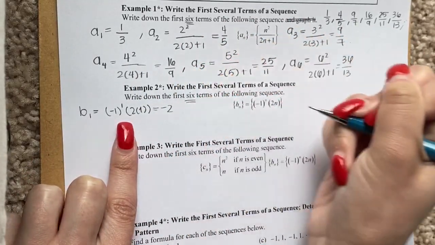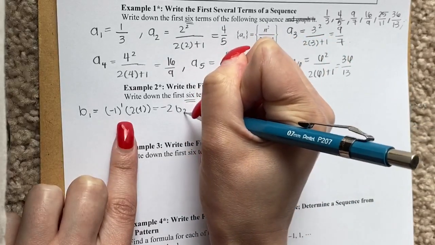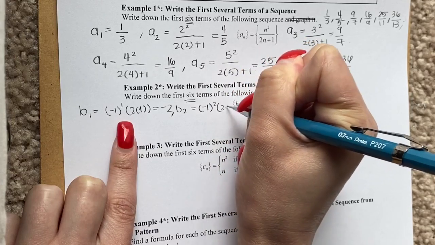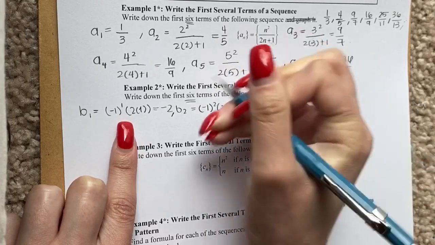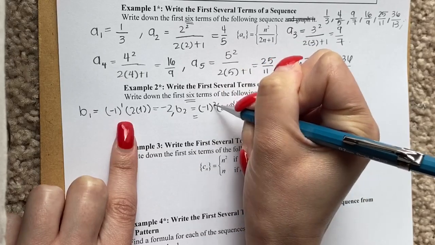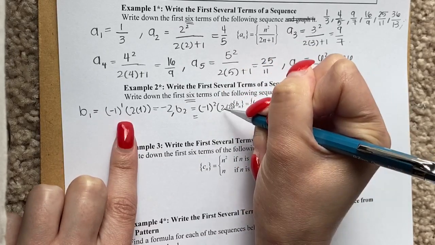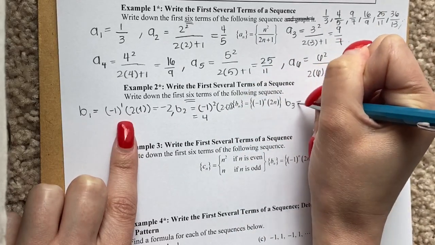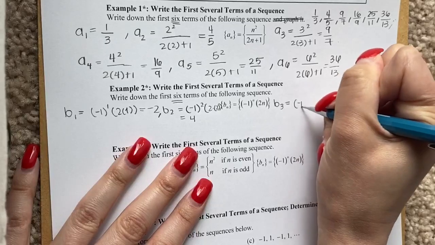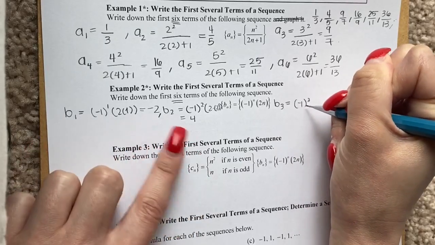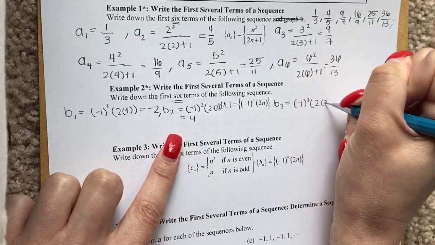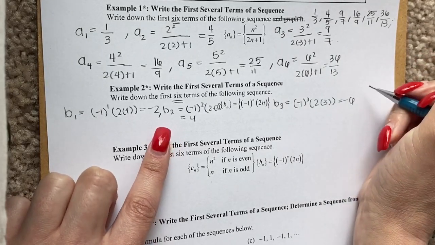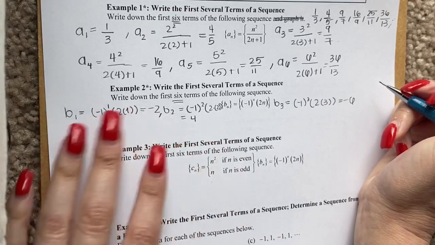In the same way, b2 is going to be equal to negative 1 squared times 2 times 2. Okay, so you know that negative 1 to the power of 2 is positive, so it's 1. 2 times 2 is 4, so this is going to be 4. b3 is going to be equal to negative 1 to the power of 3, which you know is going to be negative, times 2 times 3, so this is going to be negative 6.